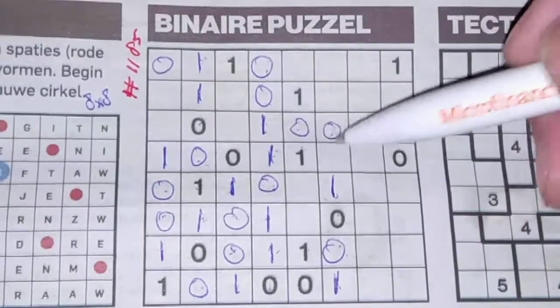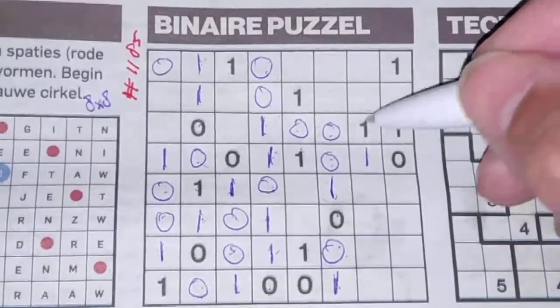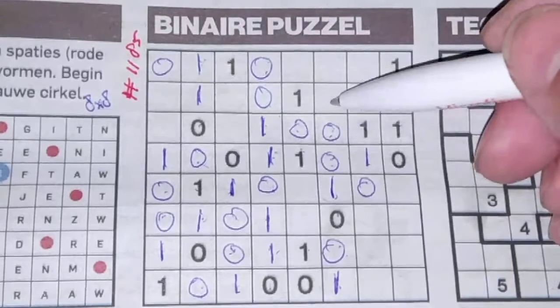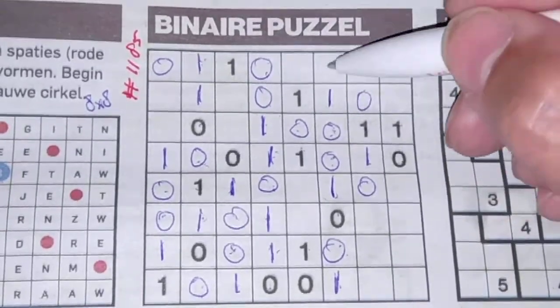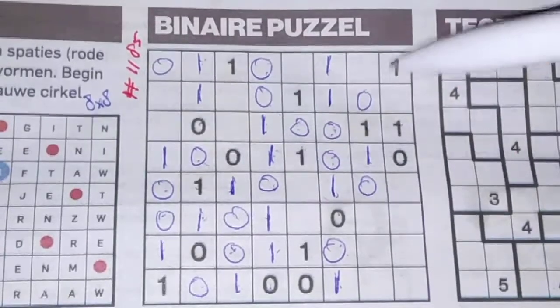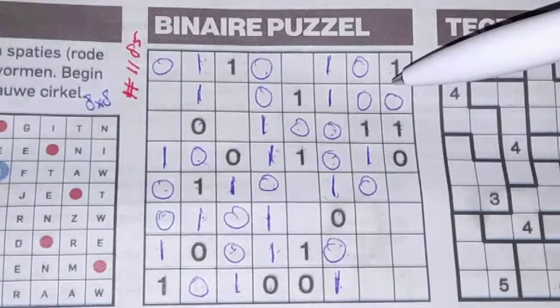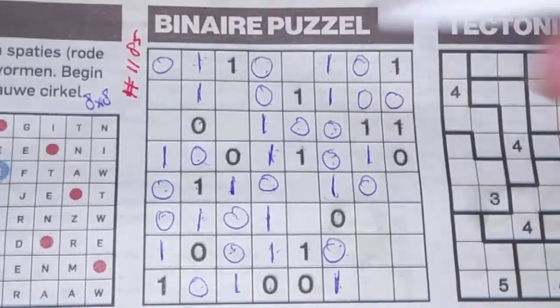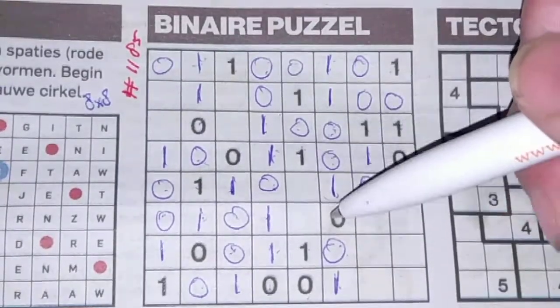Double one, here a zero, there a zero. Four zeros, so the rest are ones. Double one, here a zero, there a zero. Double zero, here one, there one. Four zeros, so the rest are ones. Between two ones comes a zero. Between two ones comes a zero. Four ones, so the rest are zeros. Four, no, we have three zeros here.